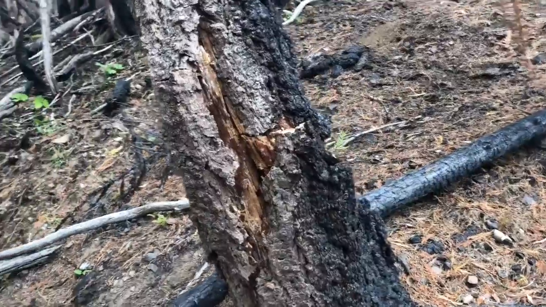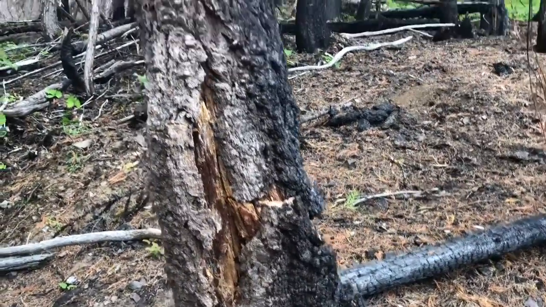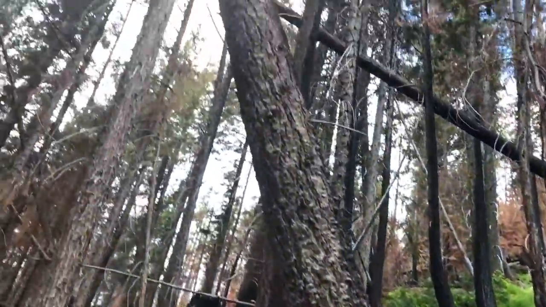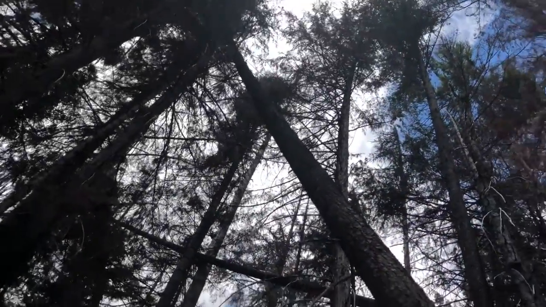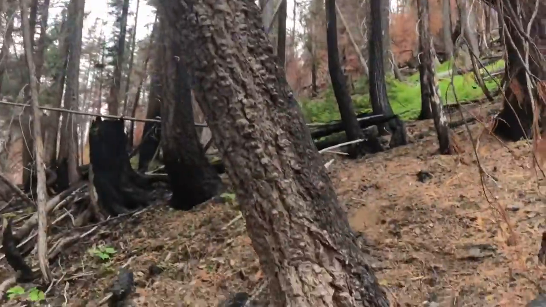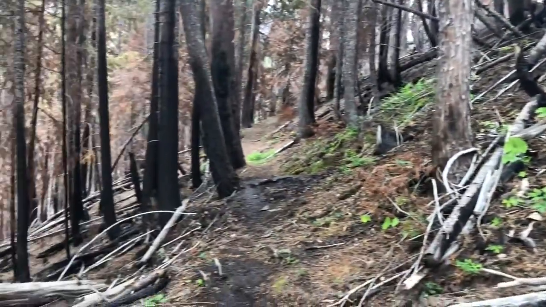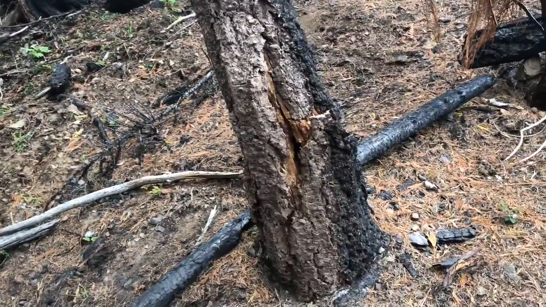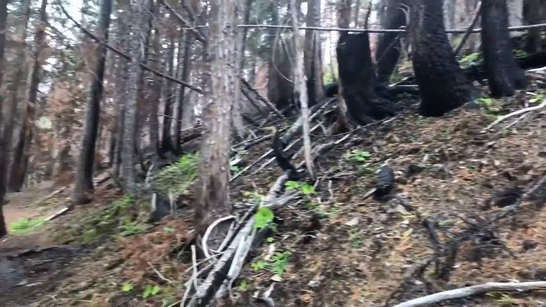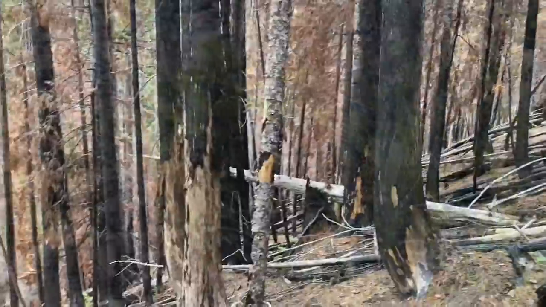Here's one of those perfect examples of the importance of good situational awareness when in the woods. Wind blowing, broken snag, burnt out, hanging directly over the trail. In fact, there's a couple of them. And that's one of your purposes for turning around and just being aware of your surroundings at all times.